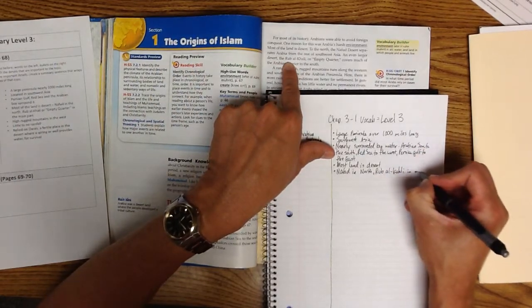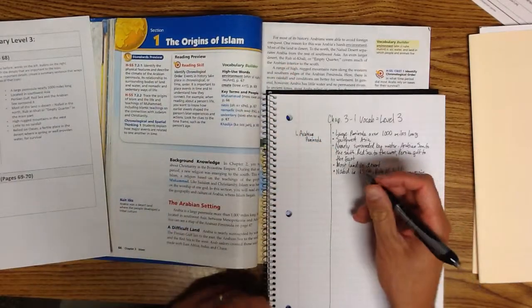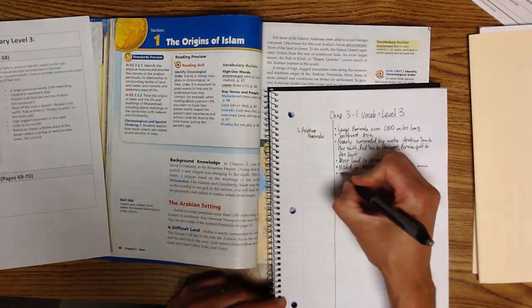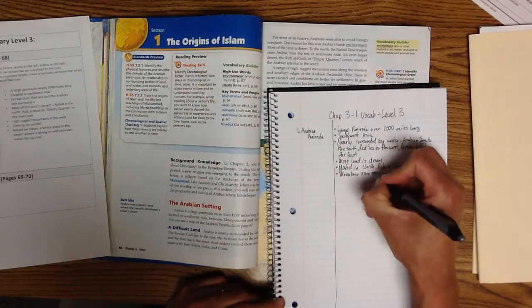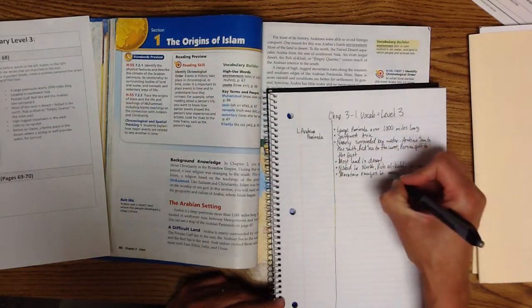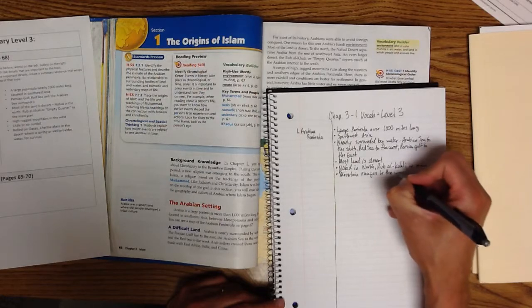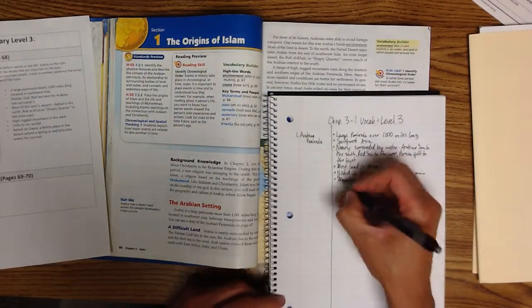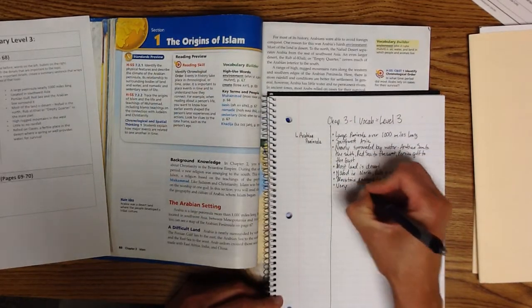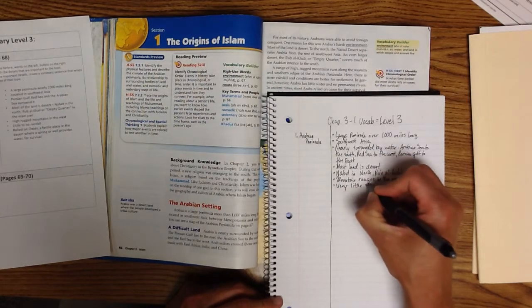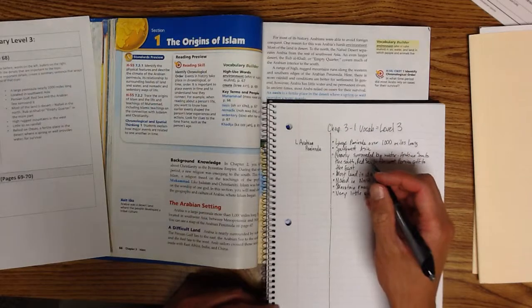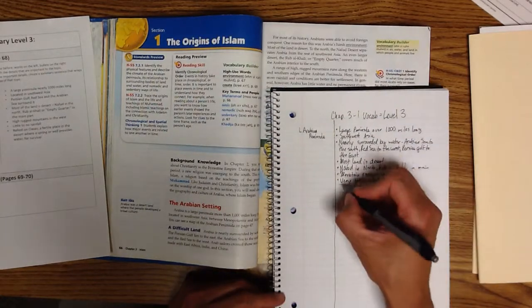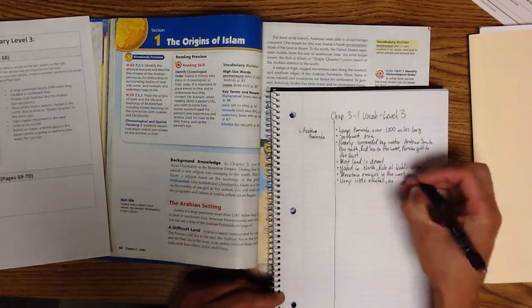Khali in main part. Okay. Got some mountain ranges in the west. Very little rainfall. Okay, and then I've got no permanent rivers. I'll attach that here.